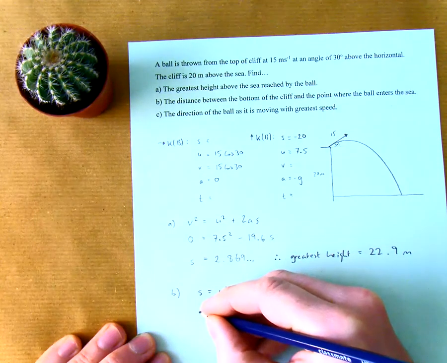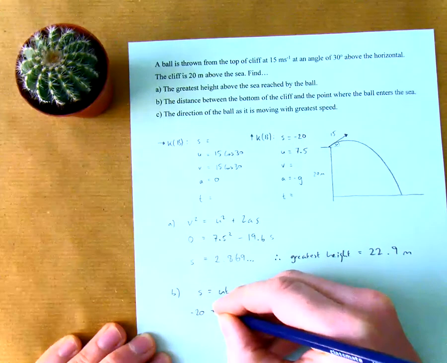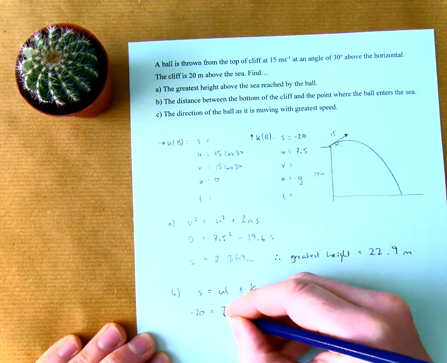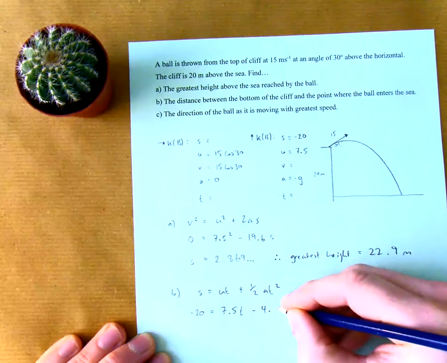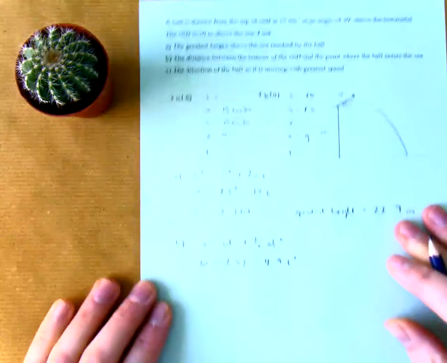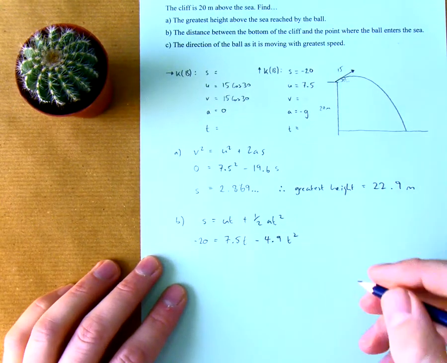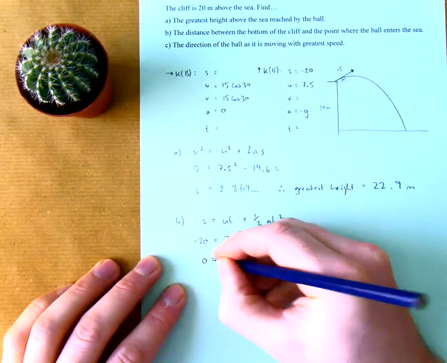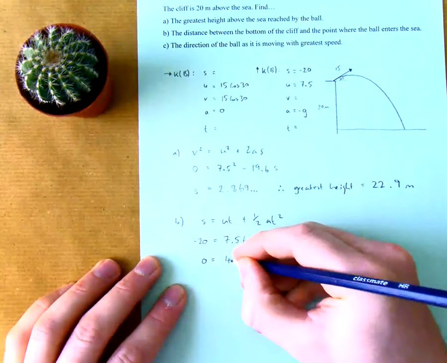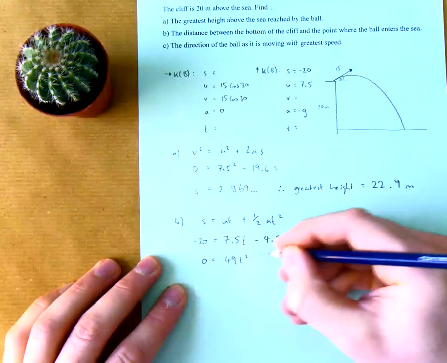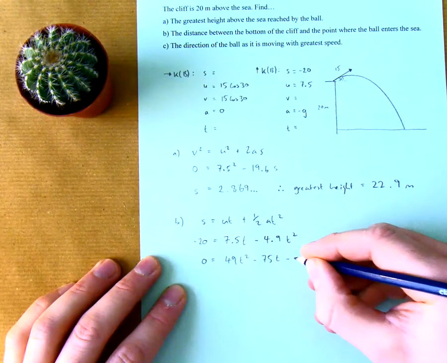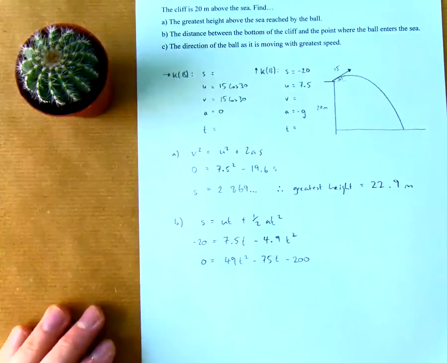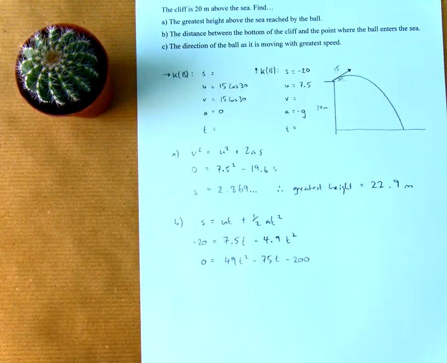S is going to equal minus 20. U is 7.5 t. A is minus 4.9 t squared. So let's get everything over to the left hand side, and I'm going to times through by 10 just to make these numbers nice. So it's 49t squared, take away 75t, take away 200. Let me just check that's right. 49t squared, 75 there. Yep, okay.